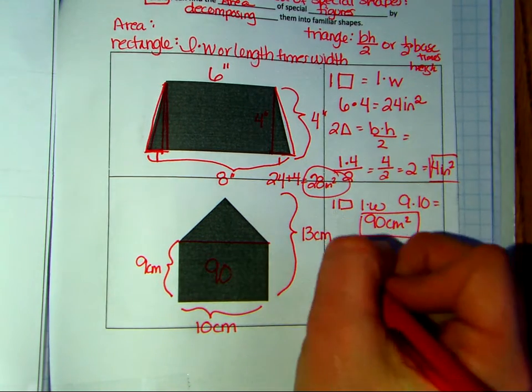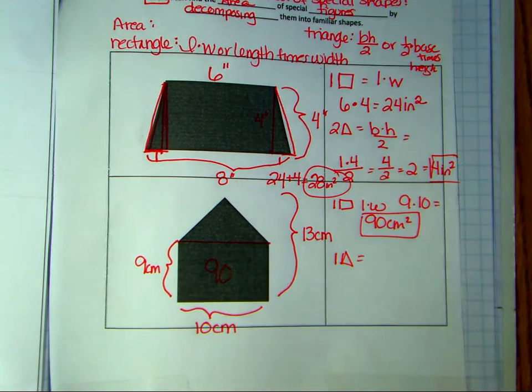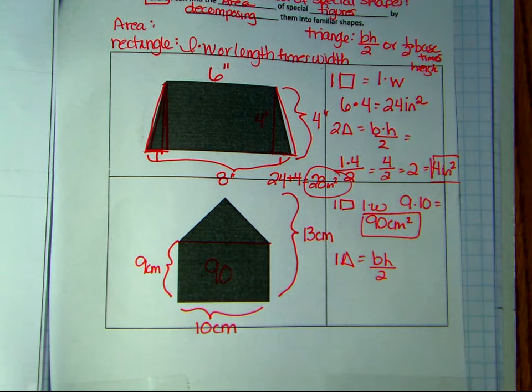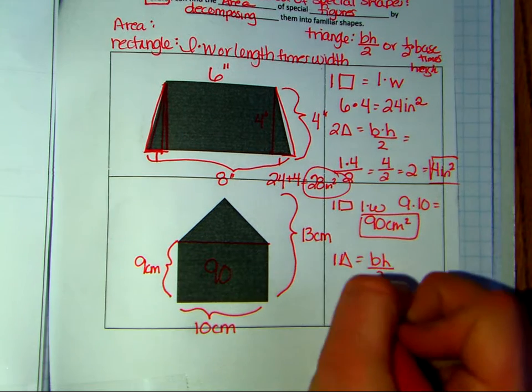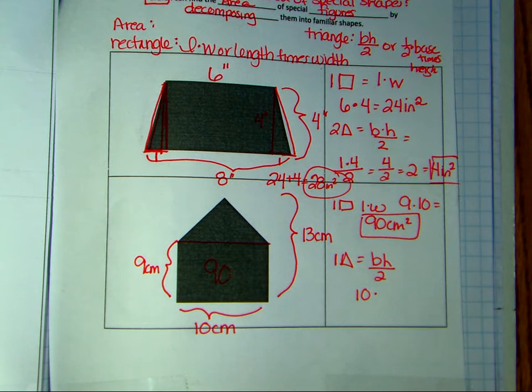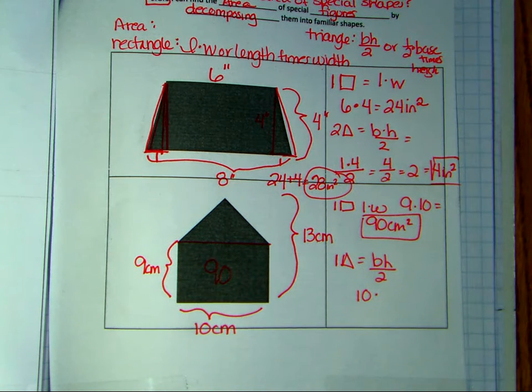Then we have one little triangle. Remember triangle? What is the formula for triangle? William? Base times height divided by 2. What is your base going to be? Raise your hand if you can tell me. Riley? 10 centimeters. Can somebody tell me what the height is? The height. Serena? Why do you think 9 centimeters?